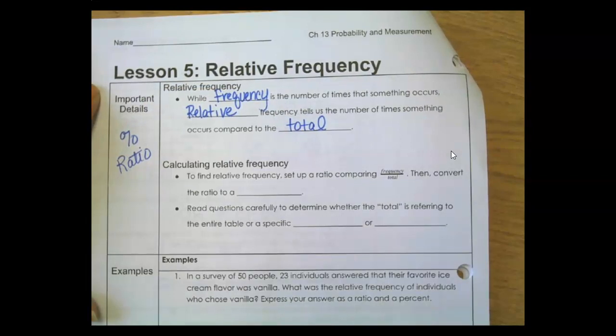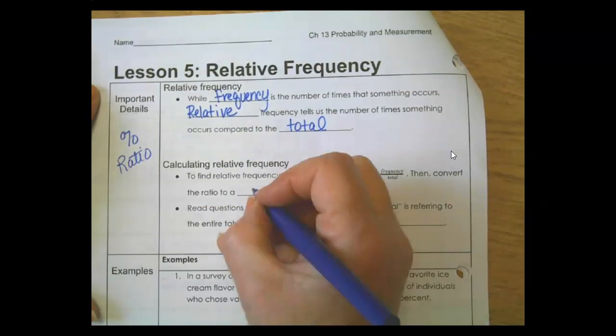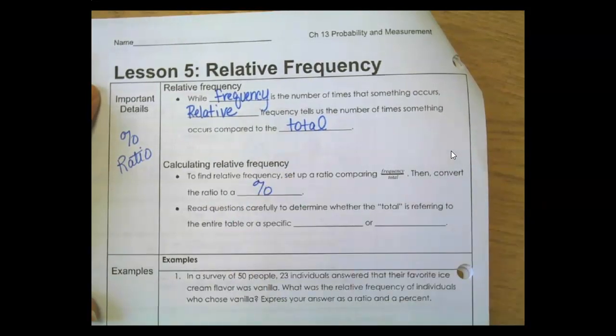Okay. Calculating to find relative frequency, we set up the ratio of part to total, then convert that to a percent. Read your questions carefully to determine whether the total is referring to the entire table or to a specific row or column.